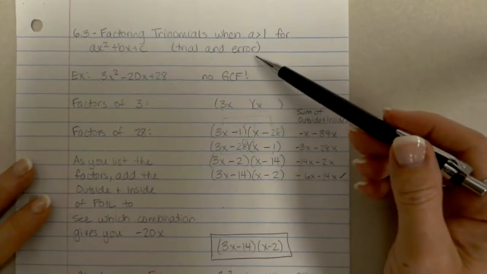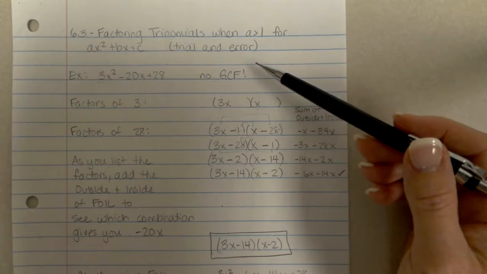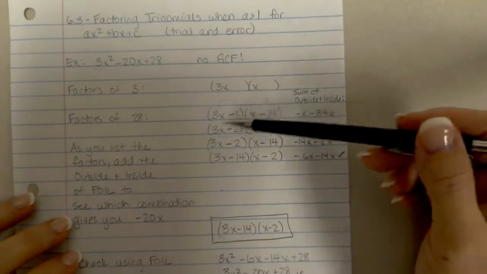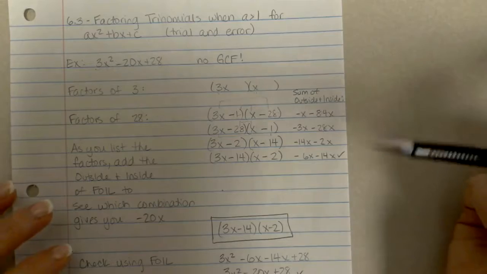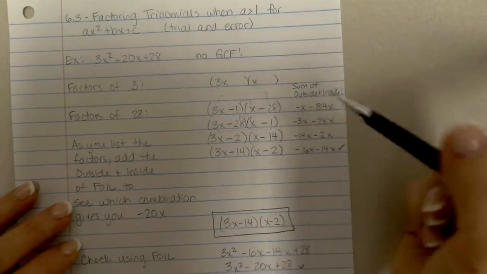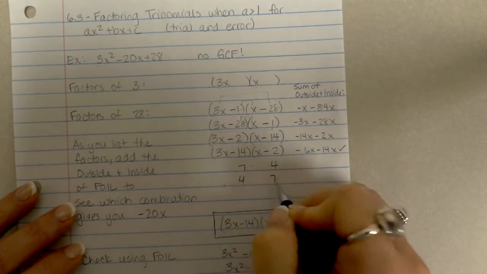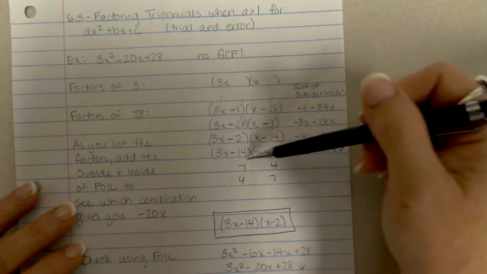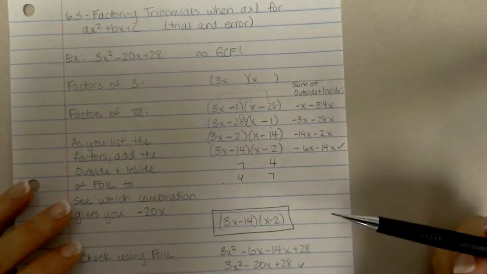So now that when a is more than 1, when the coefficient is not 1 for your x squared, then you have to kind of try more combinations. So basically, again, you just use trial and error. You try different things. What times what will give me 28? And you keep going. I could have done 7 and 4 right down here, or 4 and 7. I could have added more, but I just kept going until I found something that the inside and the outside together gave me my middle term that I was looking for.